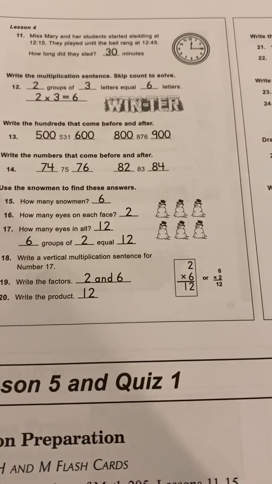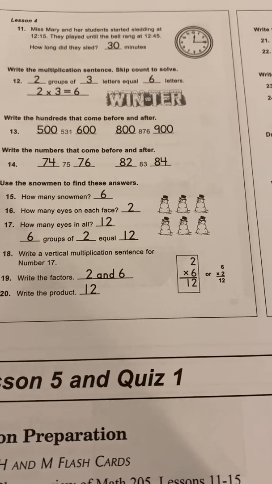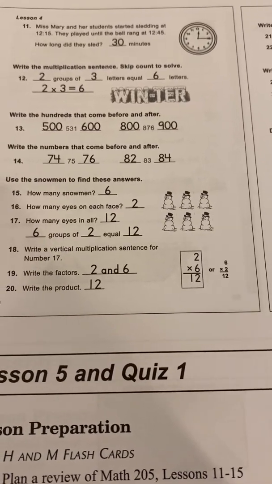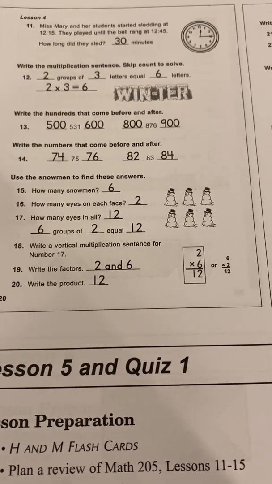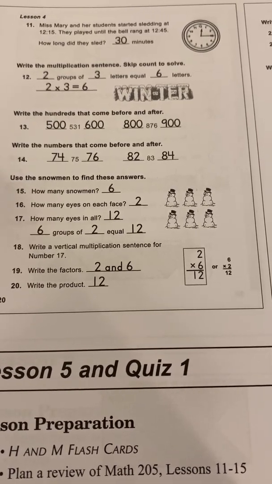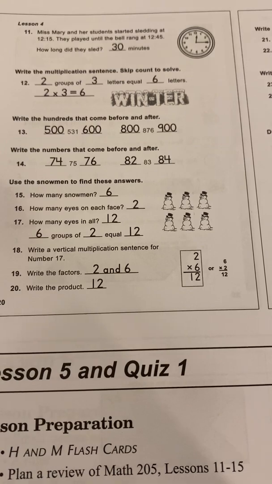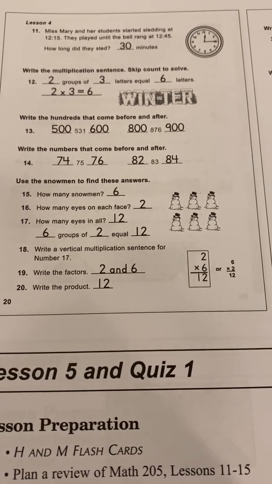I have noticed that she does have some trouble with the minutes on the clock. Ideally, this is just a story problem. She should be able to figure out the answer. If she has trouble, just kind of walk through the clock and the minutes again.